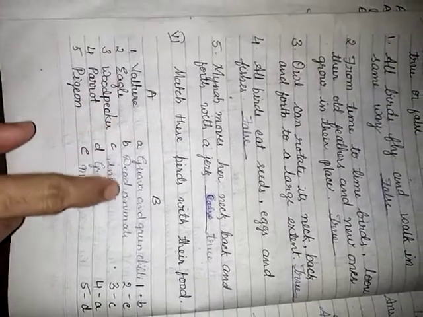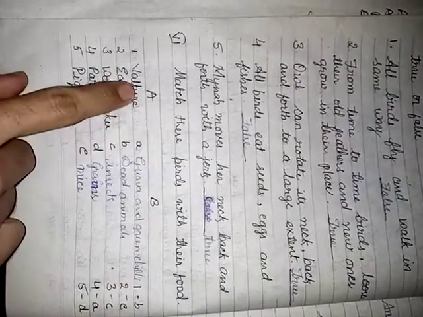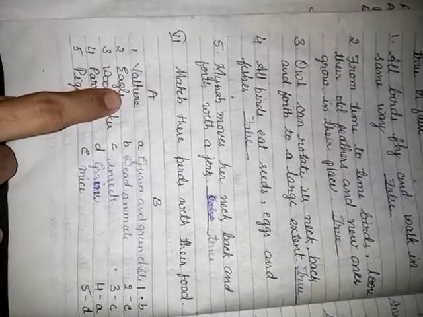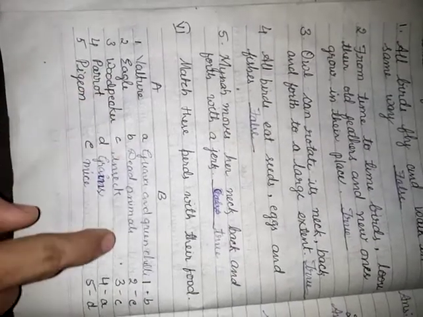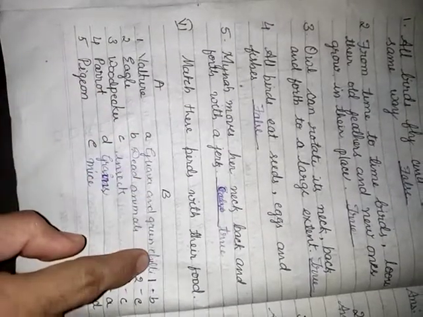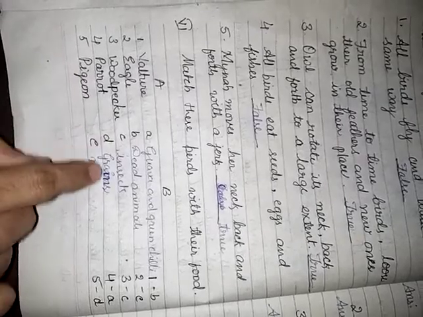Match the birds with their food. Vulture eats dead animals. 1 B. Eagle eats mice. 2 E. Woodpecker eats insects. 3 C. Parrot eats guava and green chili. 4 A. Pigeon eats grains. 5 D.